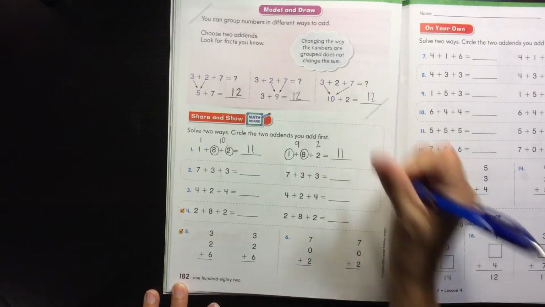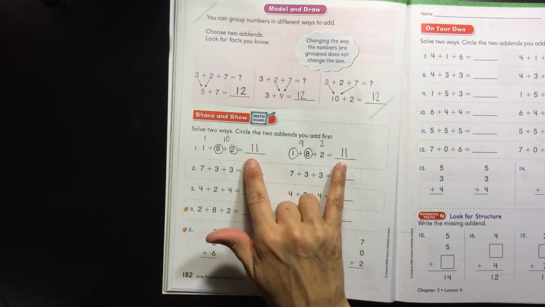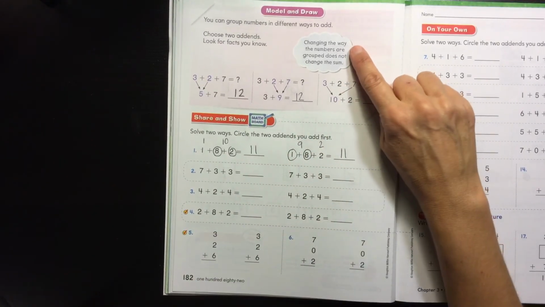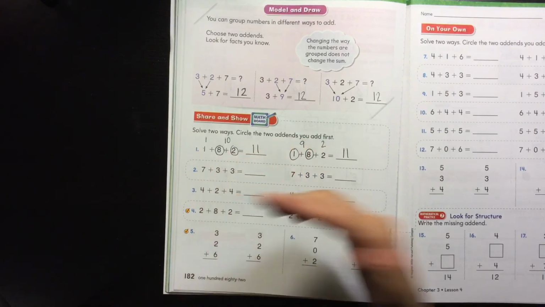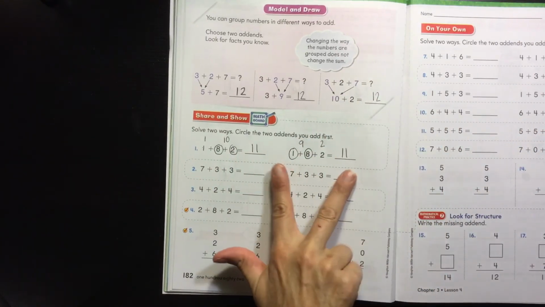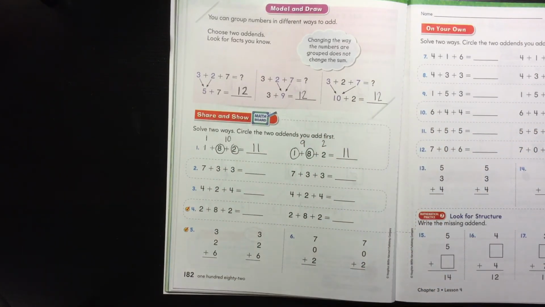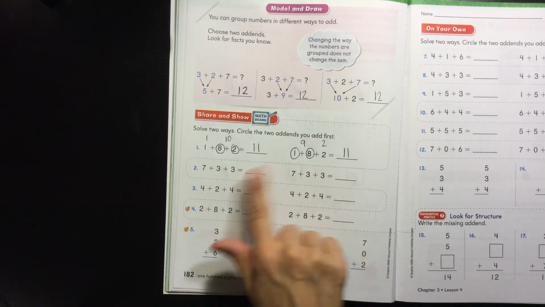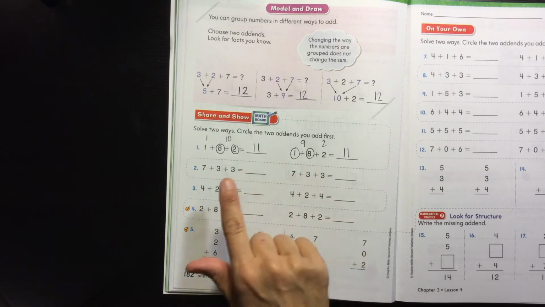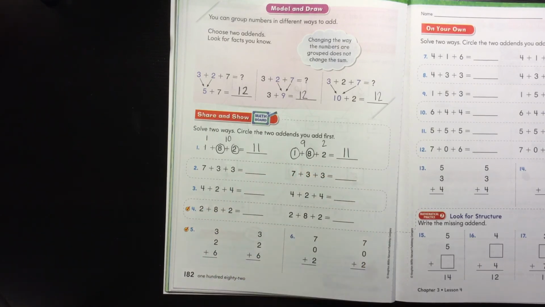So I should end up with the same sum because we know if we change the way the numbers are grouped, that it should not change the sum. So I should get the same sum. If you don't get the same sum, that's a good way for you to check your work and see why you didn't get the same sum and see where you made your mistake.